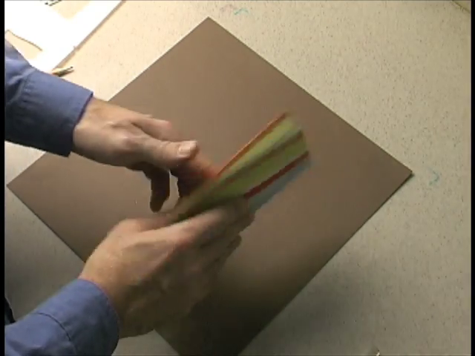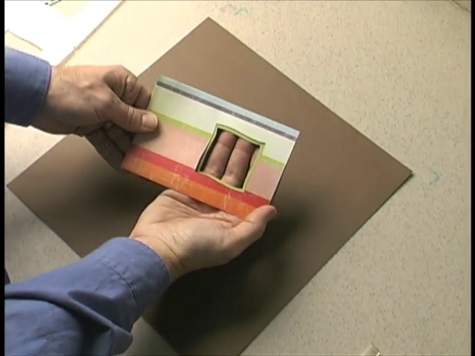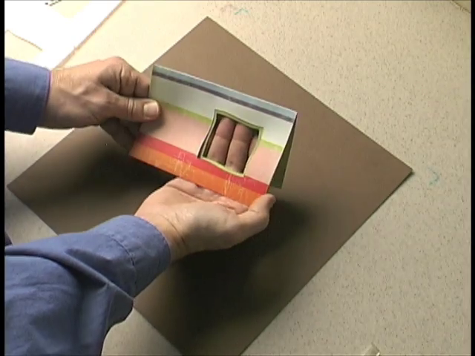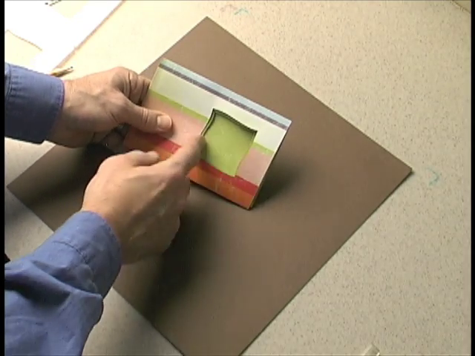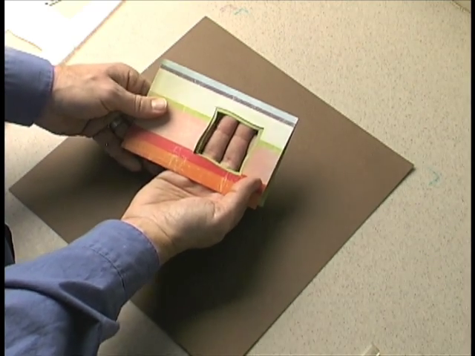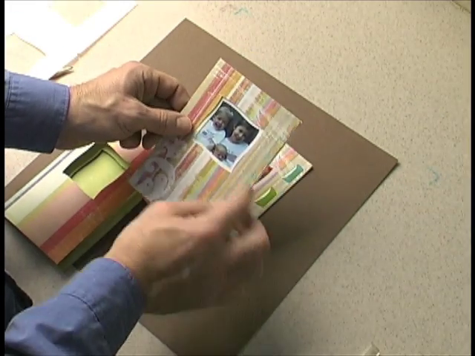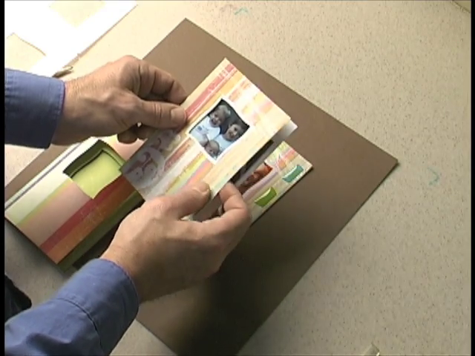In this demonstration, I'm going to show you how to make a window card that has a layered window in it, like this. I don't know if you could see this, but there's the different colorations here that give you a layered effect. There's another finished sample of the wavy window where we add the photos in here.